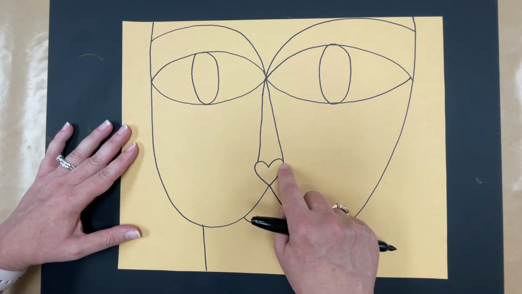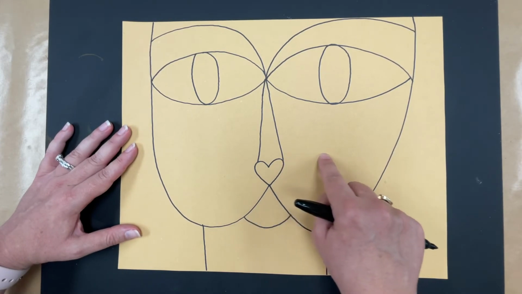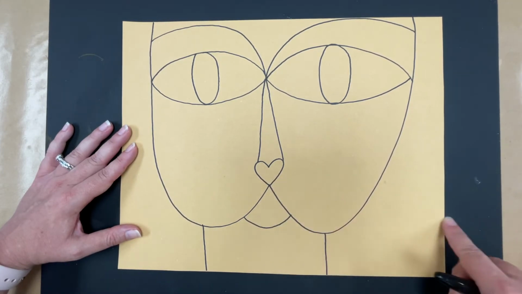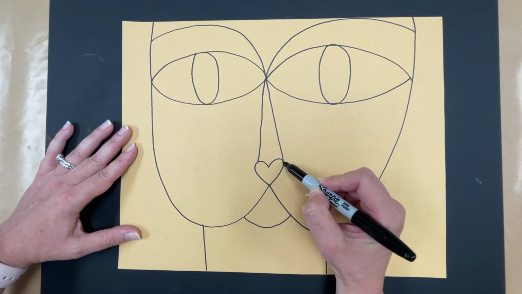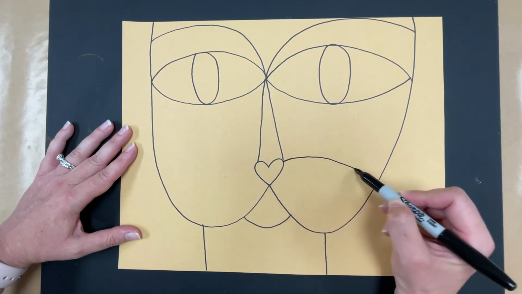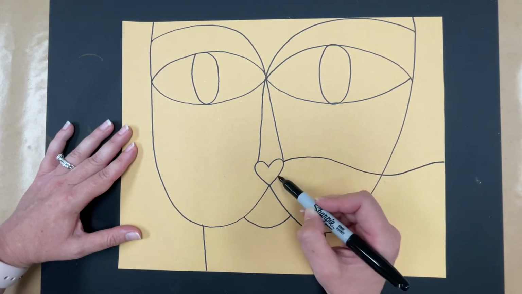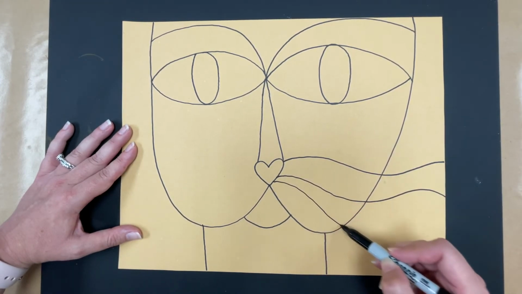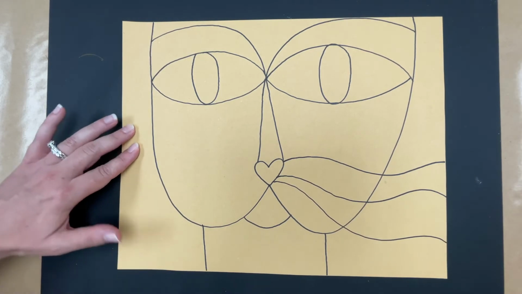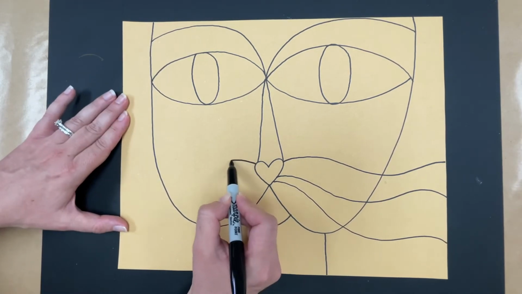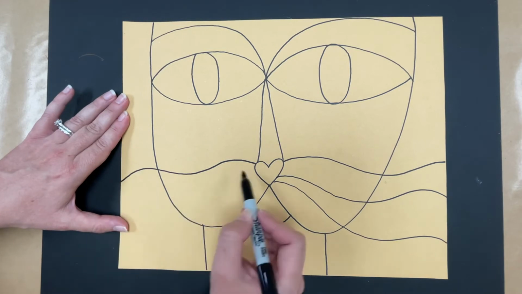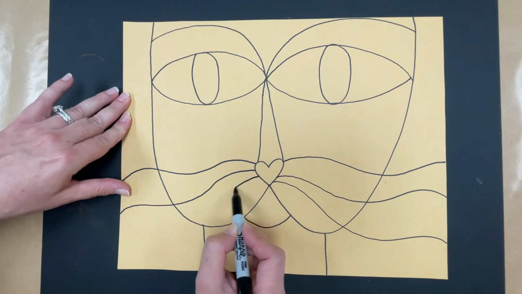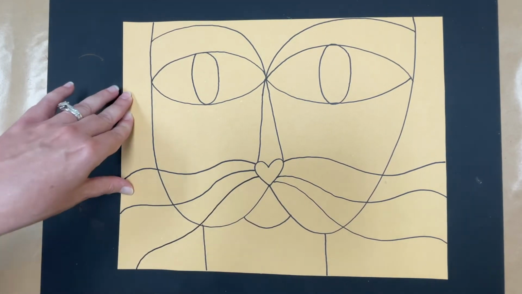I'm going to do curvy lines. So I'm going to do 3 curvy lines on each side. I'm going to kind of practice. They start at the nose and they go all the way to the edge of the paper. So I'm going to start at the top of the nose, the top of the heart shape, curve all the way to the edge. There's 1, 2, 3. All right, I'm going to come over on the other side and do the same thing. Remember, you can do whatever kind of line you want, but just do 3. You don't want too many because you want to have big shapes that you can color.